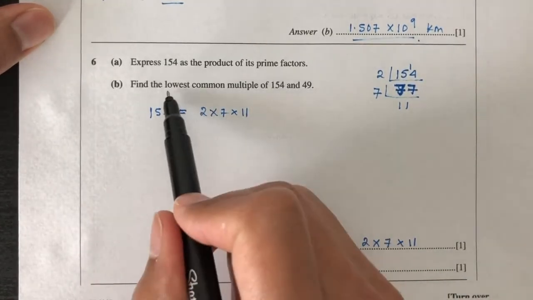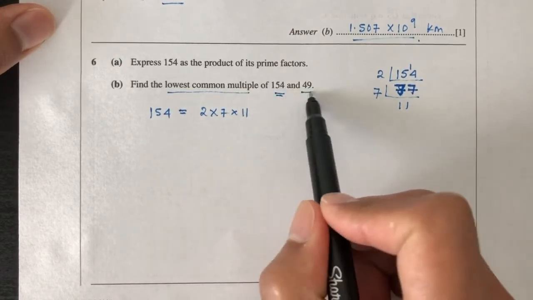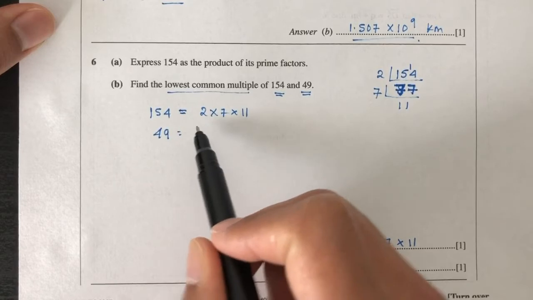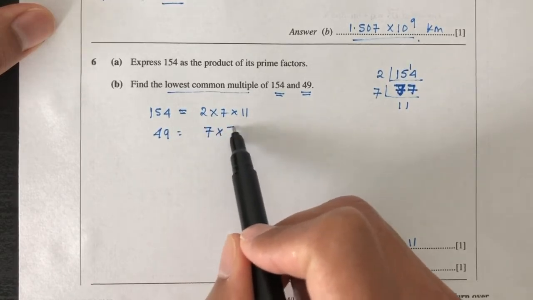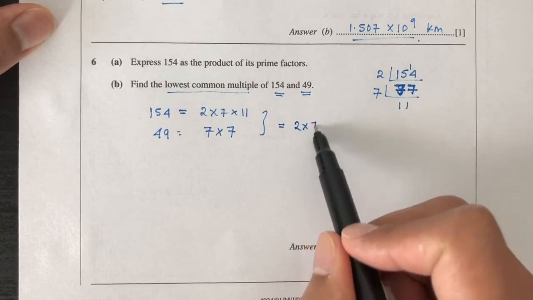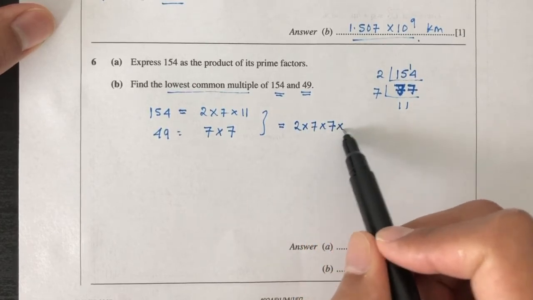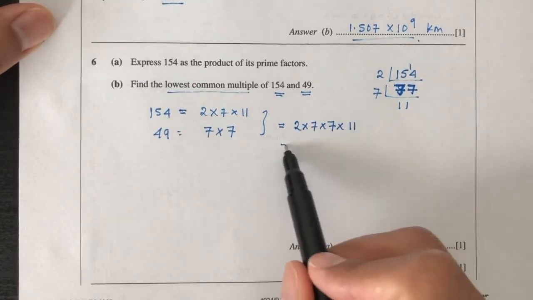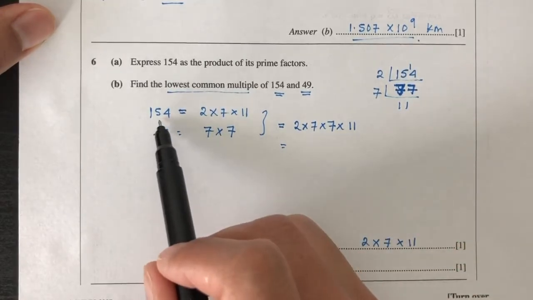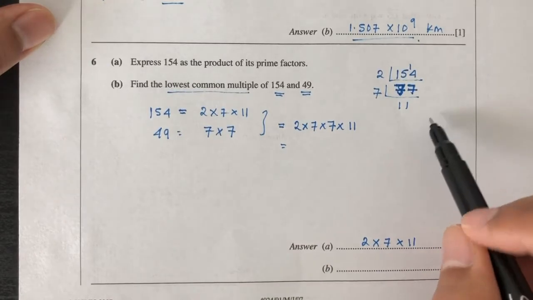Now for part B, find the LCM of this and this. As you know, 49 is equal to 7 times 7. So the LCM will be 2 times 7 times 7 times 11. That will be 154 times 7, so let's do that.